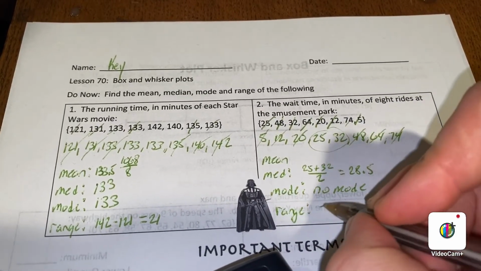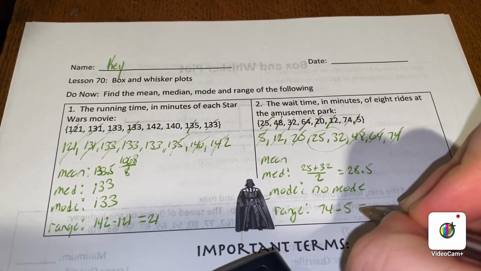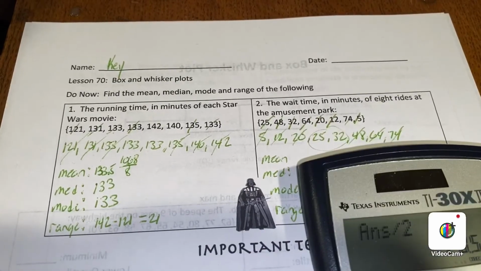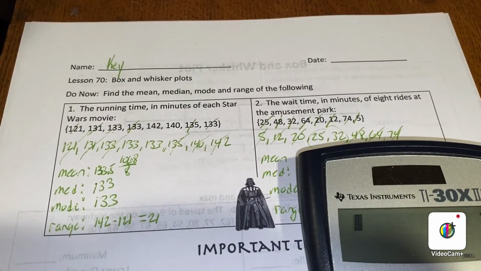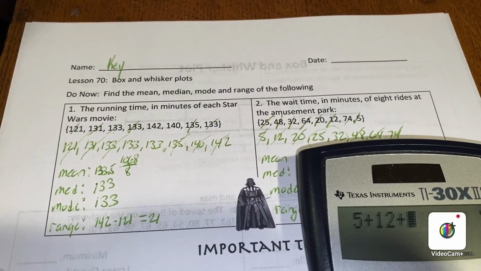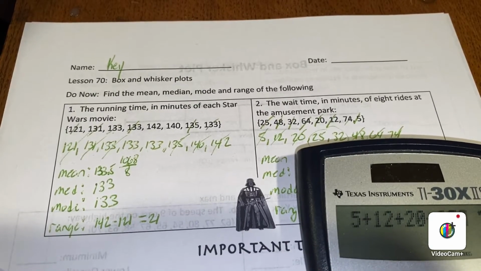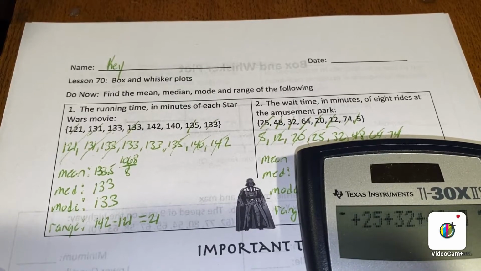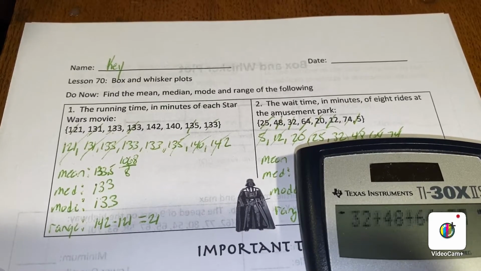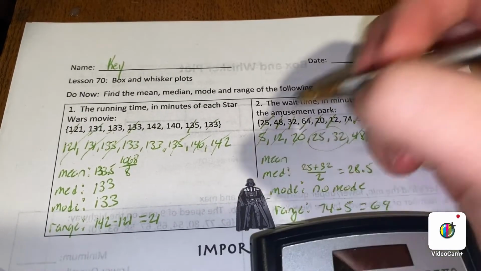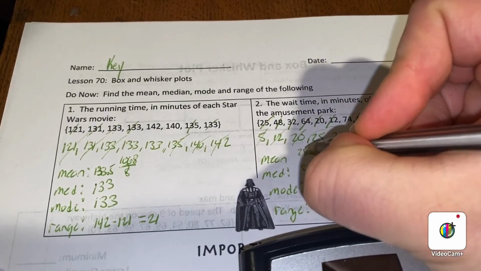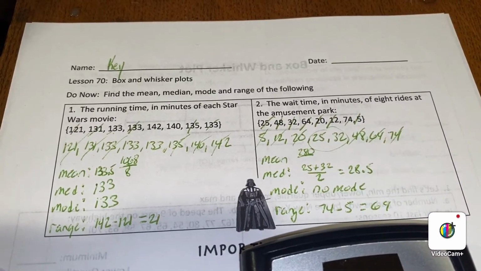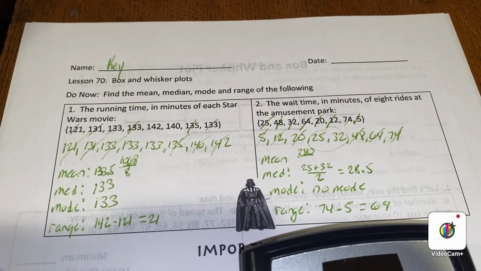Range, take the highest, 74 minus 5. You get 69. And the mean, we're going to add all these up. 5 plus 12 plus 20 plus 25 plus 32 plus 48 plus 64 plus 74. And you get 280. Divided by 1, 2, 3, 4, 5, 6, 7, 8. 35.